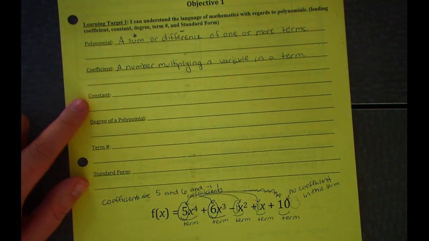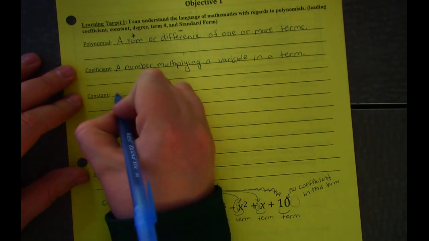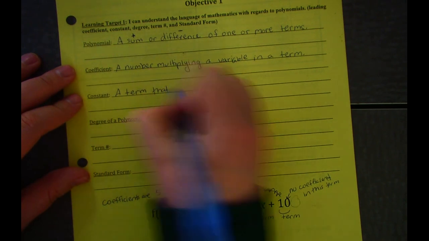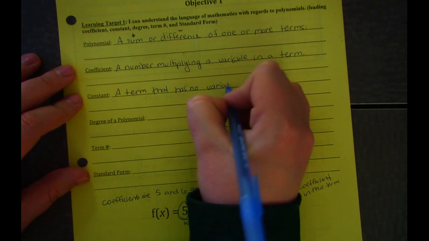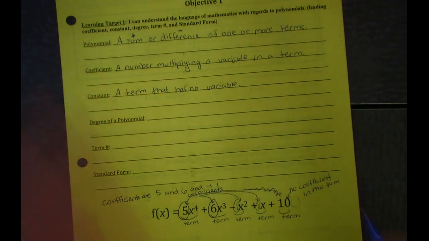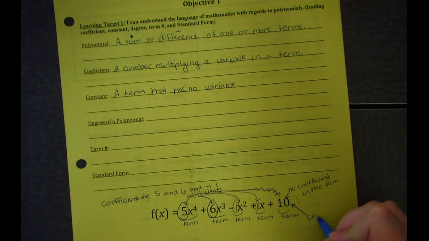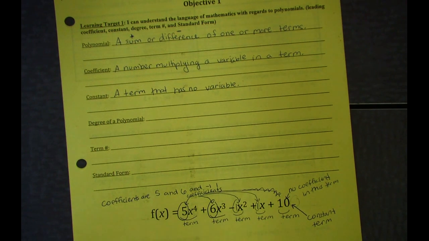The next term we're going to talk about is constant. Constant is a term that has no variable. So this right here, that would be a constant term because there's no x. It's just a number.